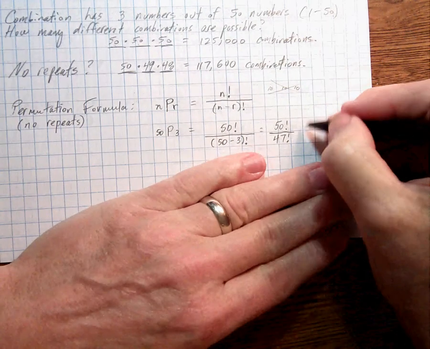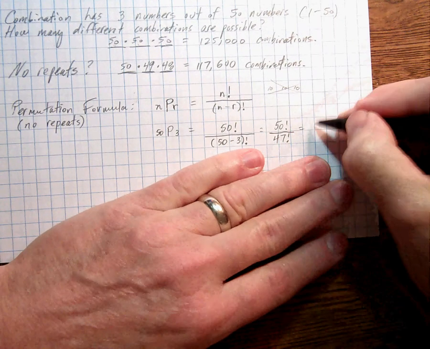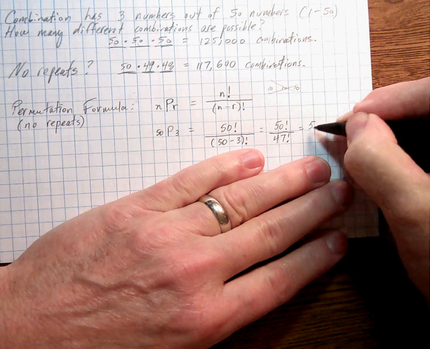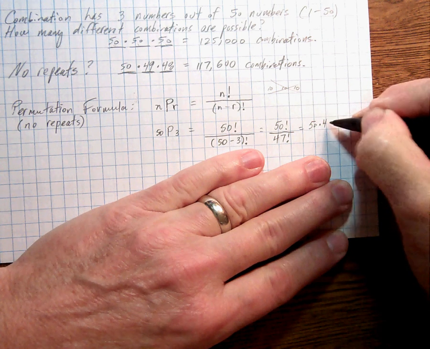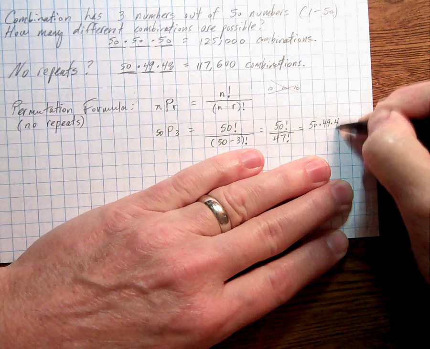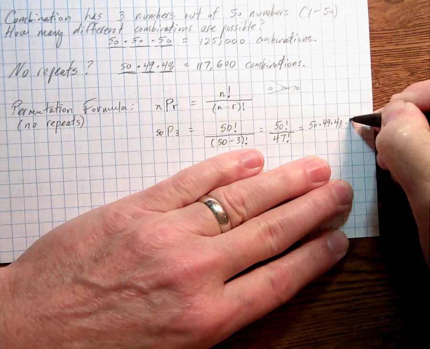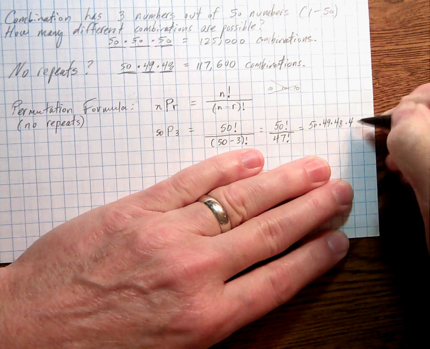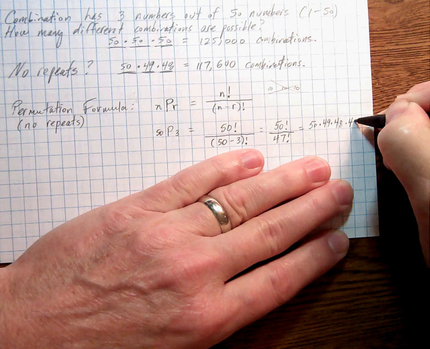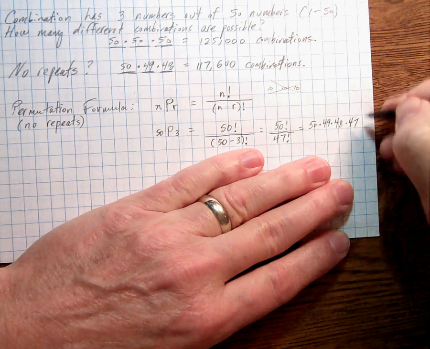Well, 50 factorial is 50 times 49 times 48 times 47 all the way back to 1, right? It just keeps going.